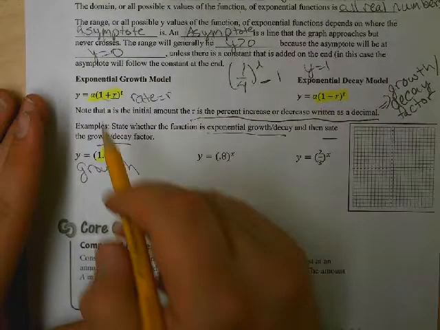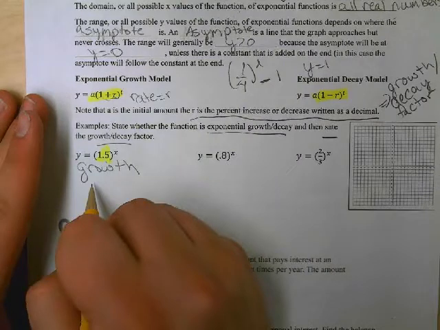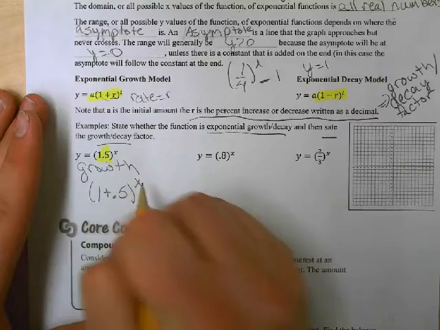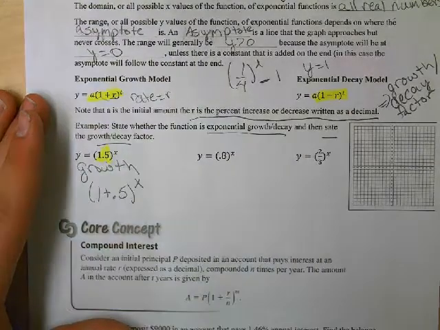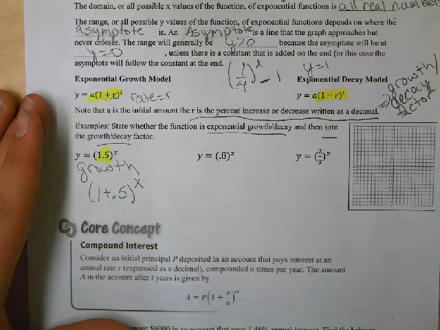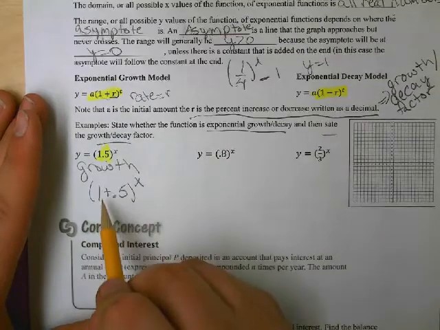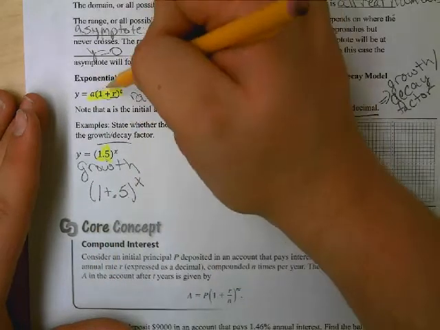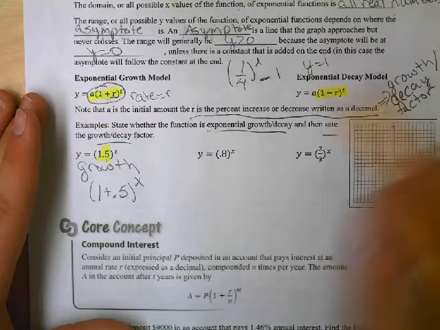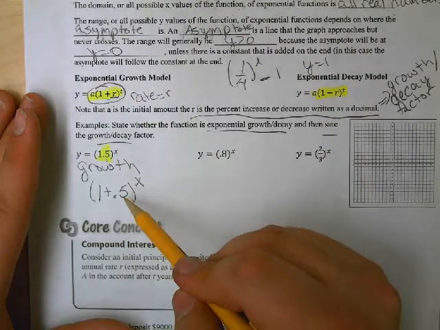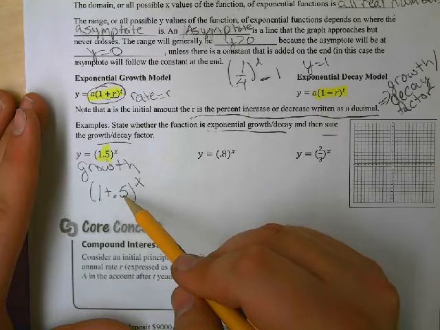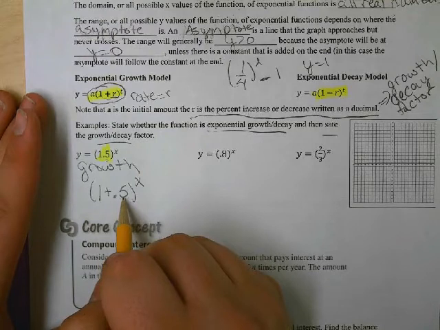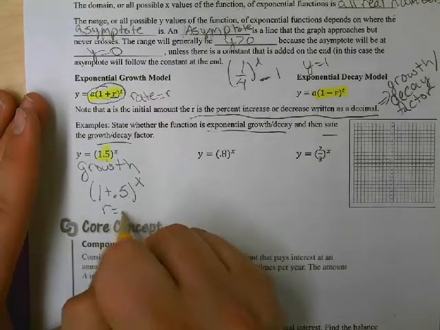Okay. Now I can kind of rewrite this. I can rewrite this as (1 plus 0.5)^x, right? Did I rock anyone's world? Okay. I can rewrite 1.5 as 1 plus 0.5 because I wanted to get it to look like this, right? So that's why I rewrote it. What would my r be in this case? 0.5. Yeah, r equals 0.5.